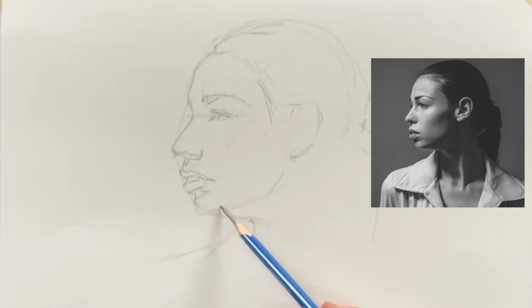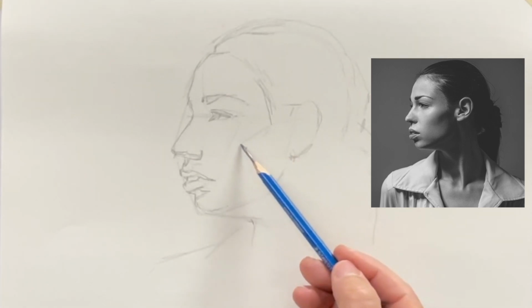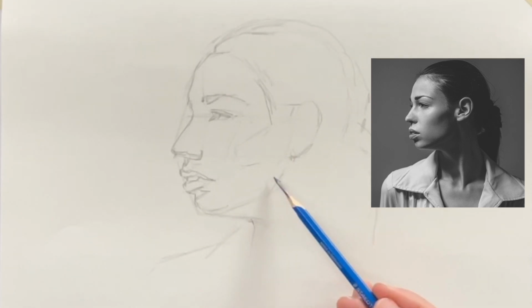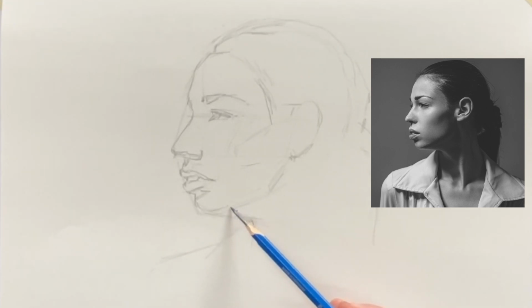As you can see, I've already started to get in some of the shadow shapes, but now I'll get in some of the larger shadow shapes on the right side of the face.